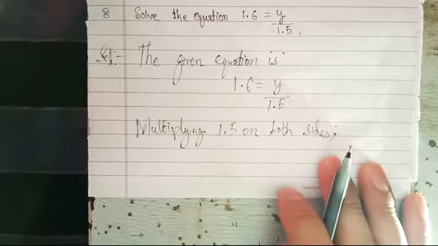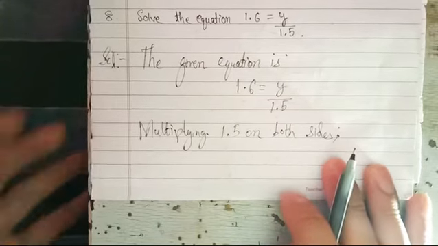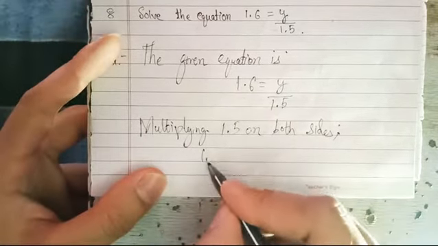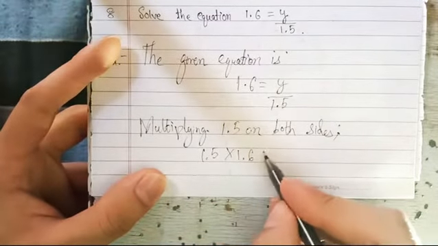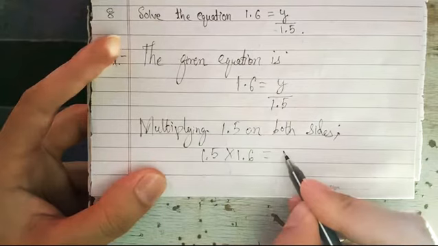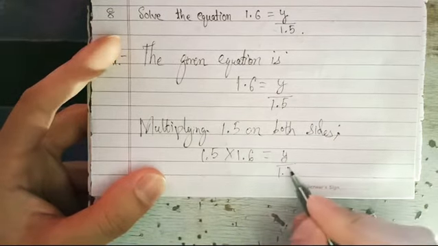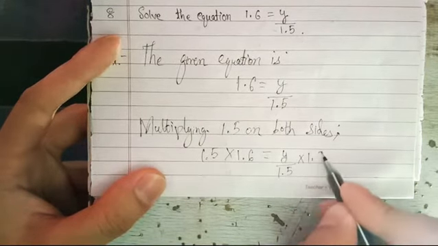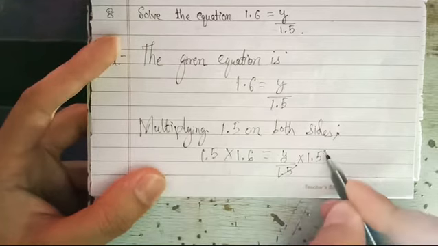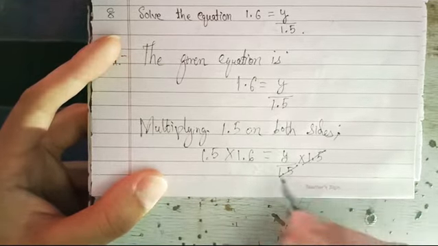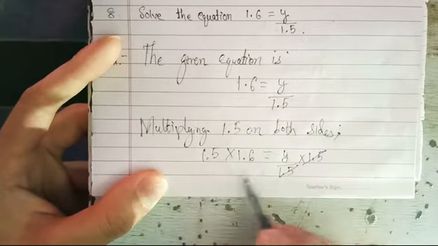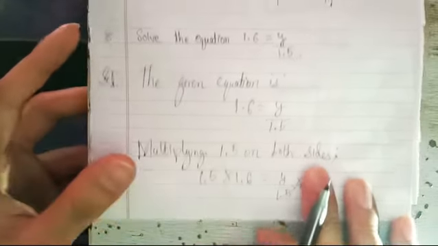So we will get 1.5 multiplied with 1.6 is equal to y upon 1.5 multiplied with 1.5. 1.5 and 1.5 get cancelled, and now we will multiply this value in order to get the answer.